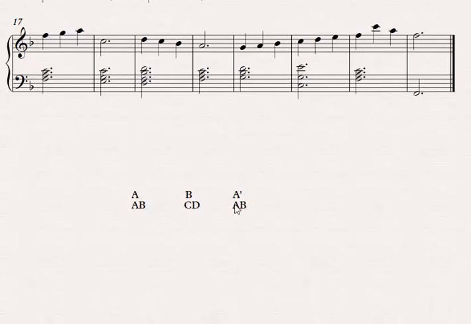And then in A prime you'd go back to this original form template. Usually in an A prime section, especially in the minuet, scherzo, etc., you don't repeat, so you just get AB. So this would be an example of what you might see as a compound ternary. It's just a ternary form that has individual forms inside each big section. And that's pretty much it for ternary.